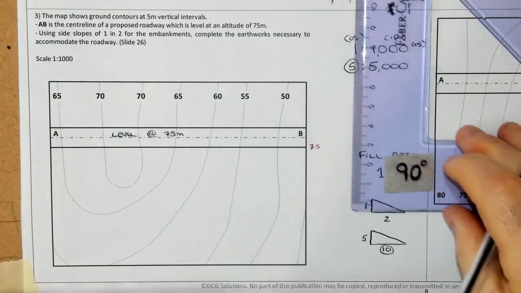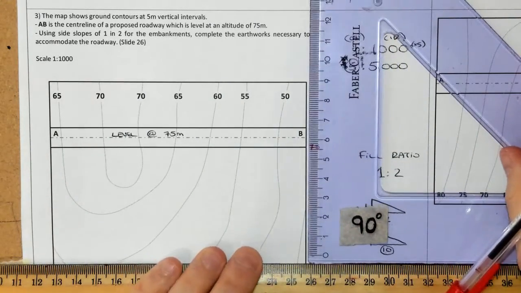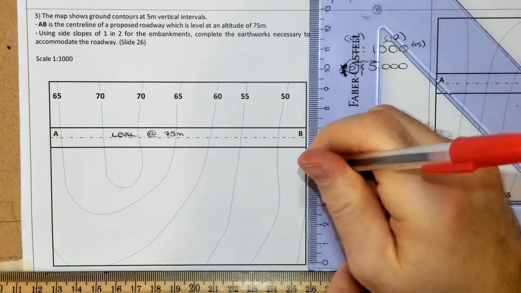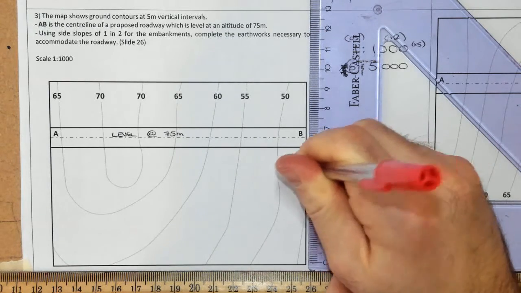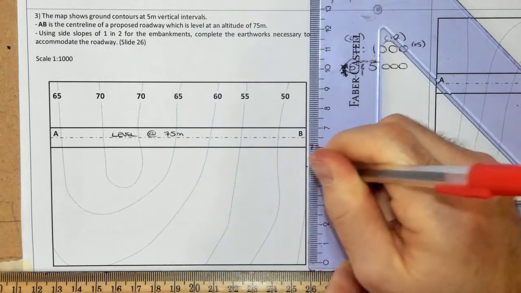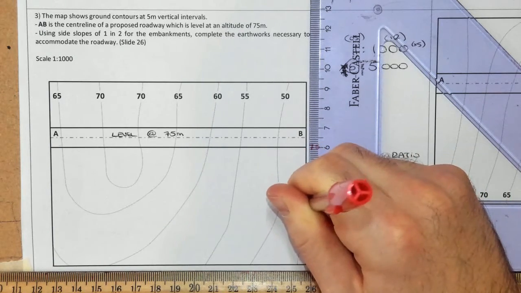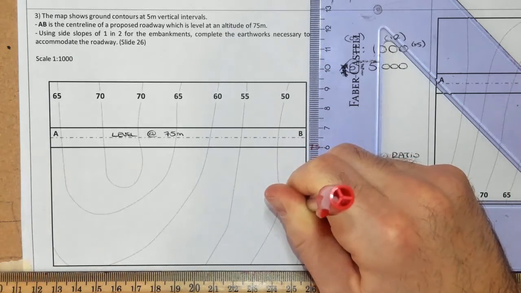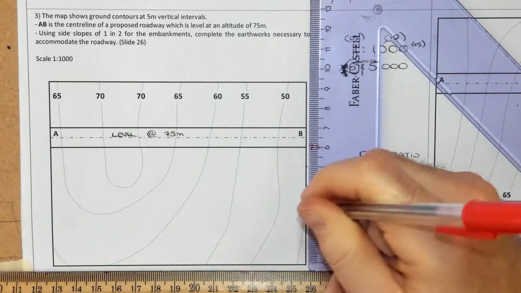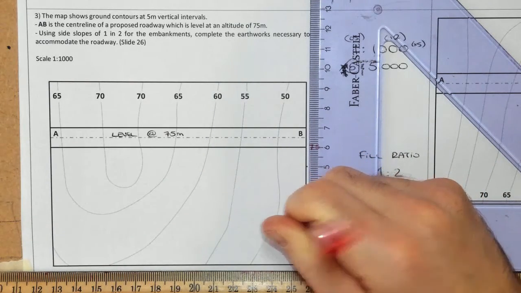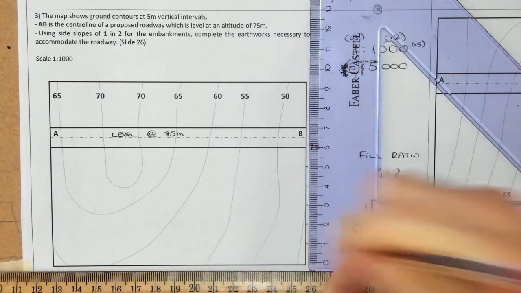So if the road is at 75 here, if I travel down in increments of 10, marking down 10s there, that's 10, so that would be at 70, another 10, be at 65, 60, 55, and finally 50.